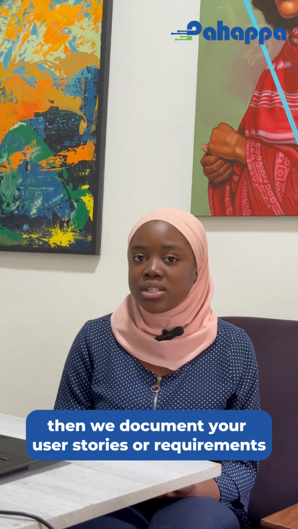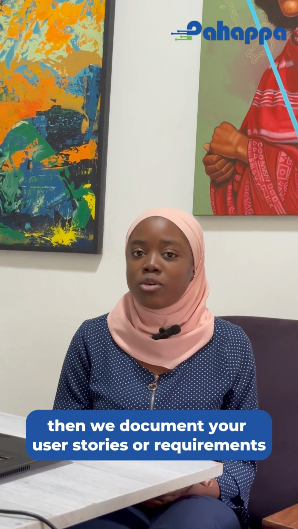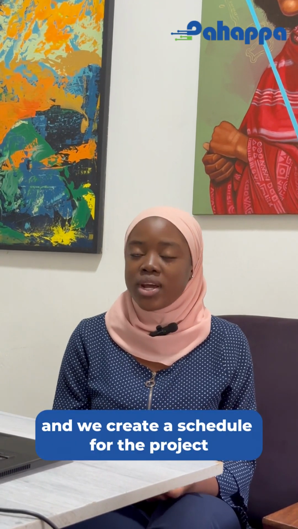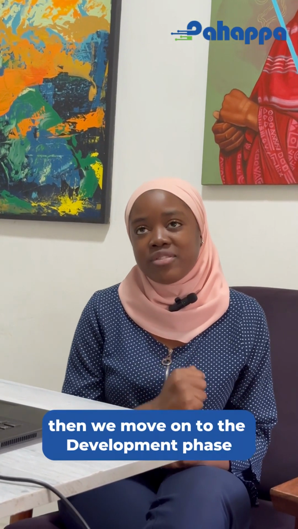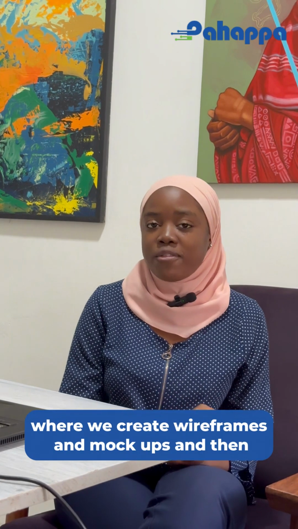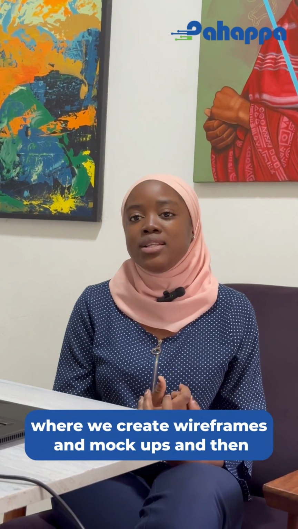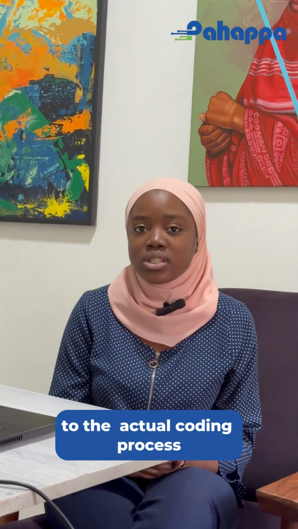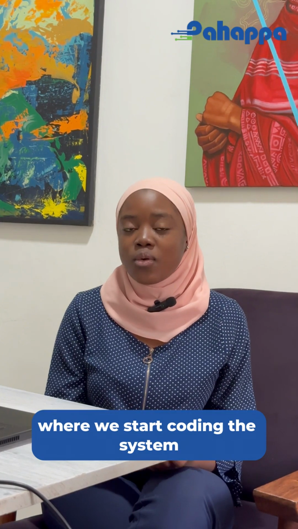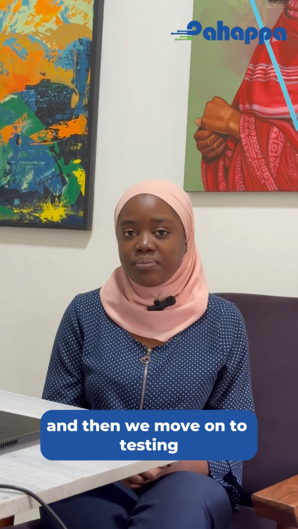Then we document the user stories or requirements and we create a schedule for the project. Then we move on to the development phase where we create wireframes and mockups, and then to the actual coding process where we start coding the system.